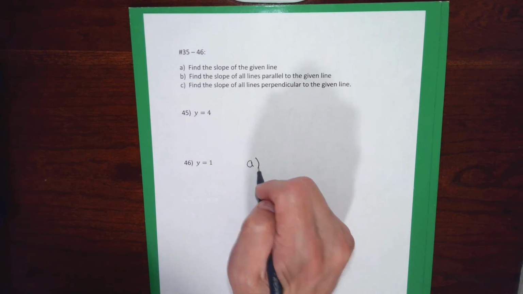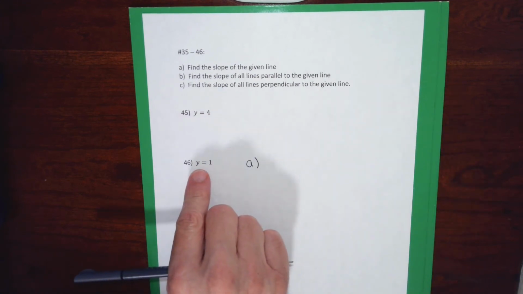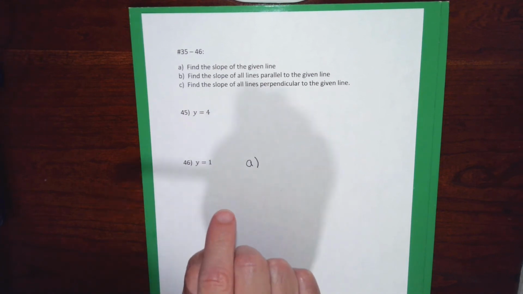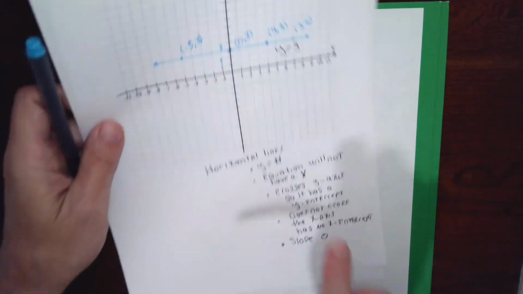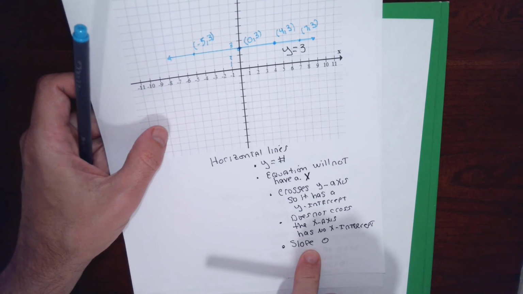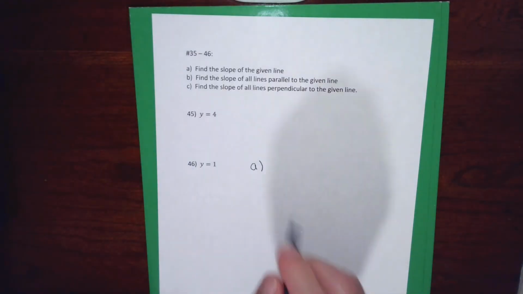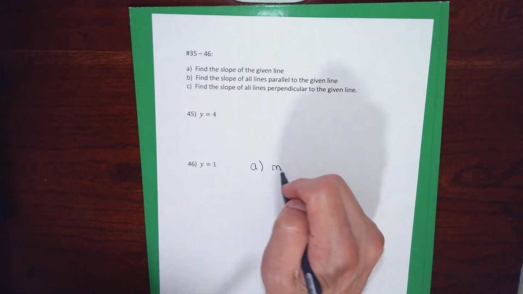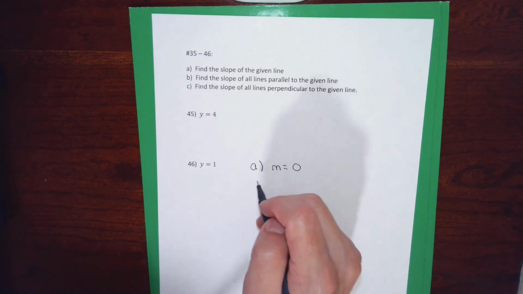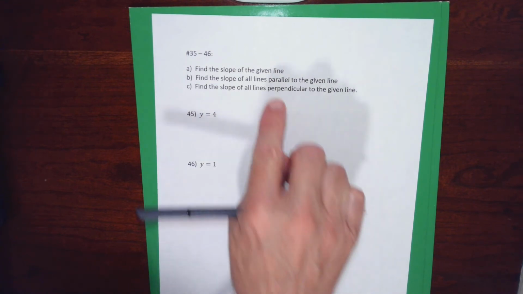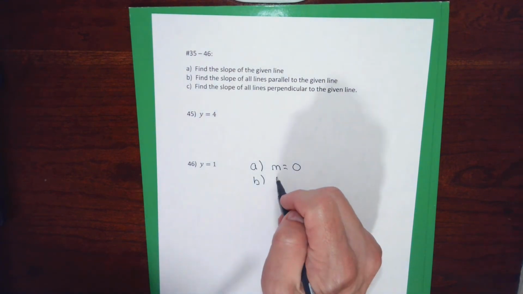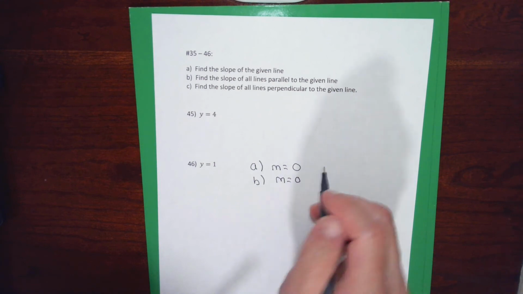For 46a, find the slope of the given line. The equation only has a y. Equations that only have y are horizontal lines. They have a slope of 0. So the given line has a slope of 0. Find the slope of all parallel lines. Parallel lines have equal slopes.